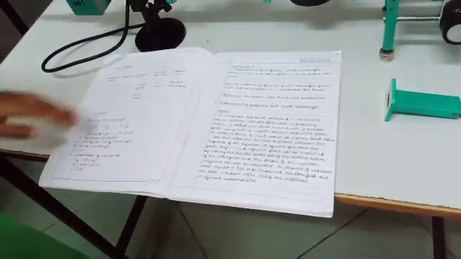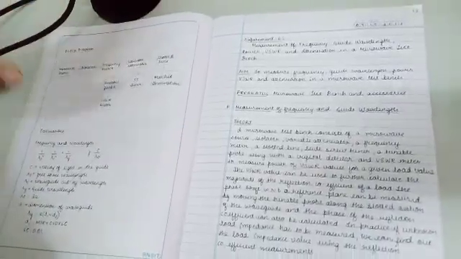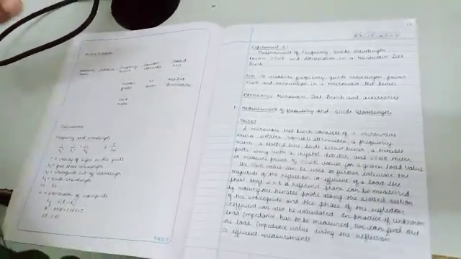Good afternoon all. Today we are discussing the microwave test bench experiment. Today we have to find the frequency of the microwave signal.